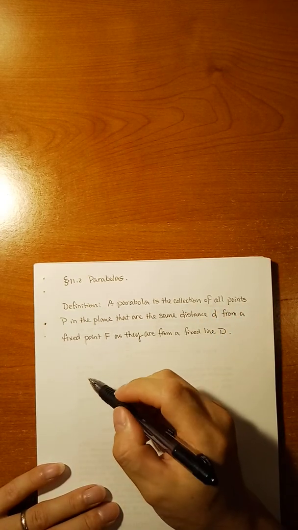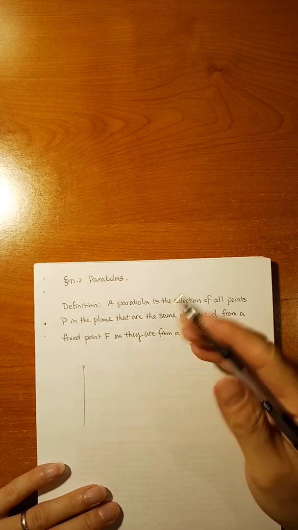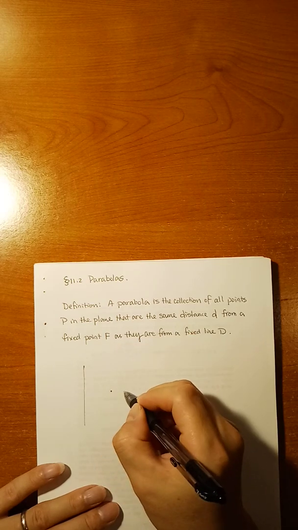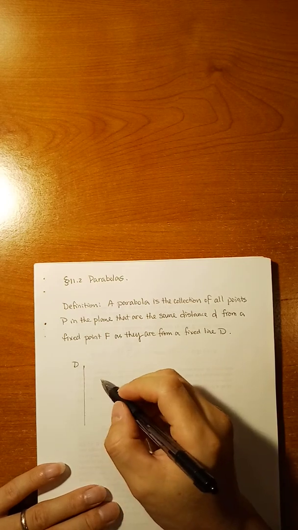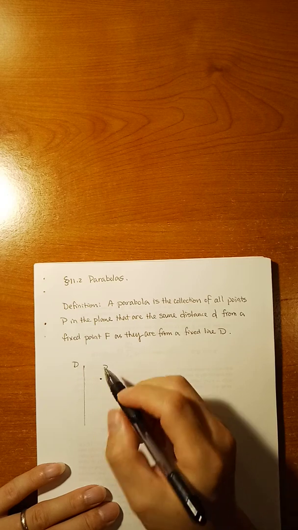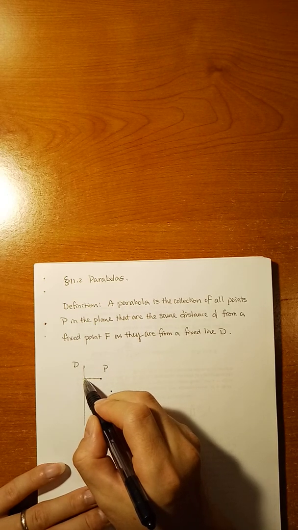Let's explain what a parabola is. Okay, so we have a line. It can be placed in whatever direction or place, and then we have a point F. And then we are looking for a point P. For one point, you talk about the distance between the point and the straight line.